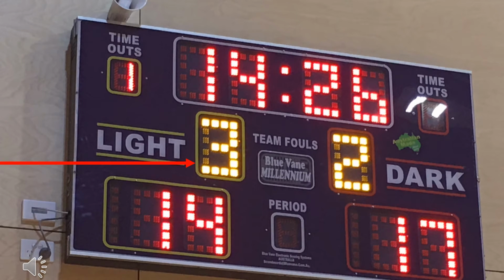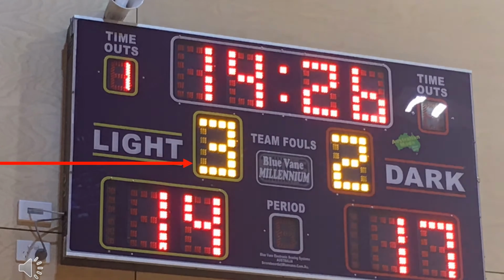It might seem a bit complicated, but don't stress. If you have a problem, the referee will help fix it in the next break in play, such as at a timeout. And remember, the score sheet is the primary record.